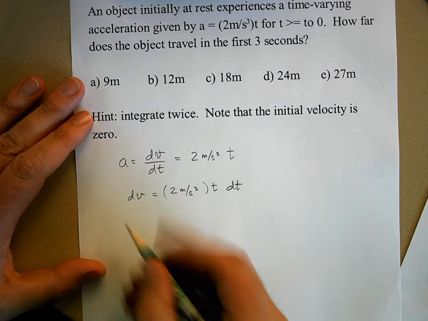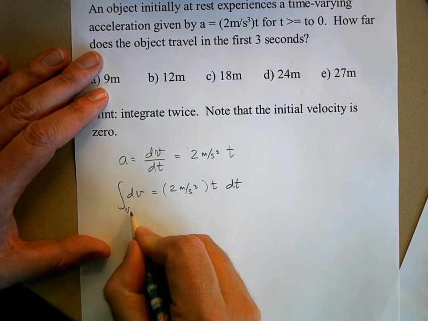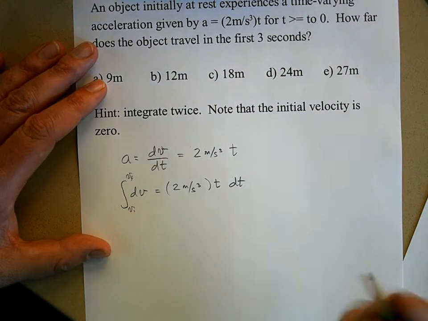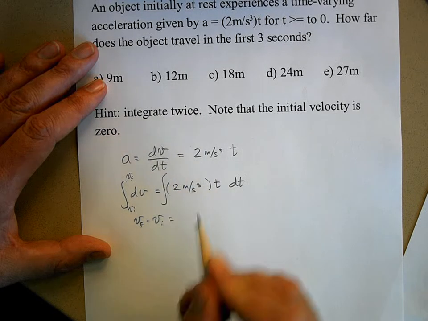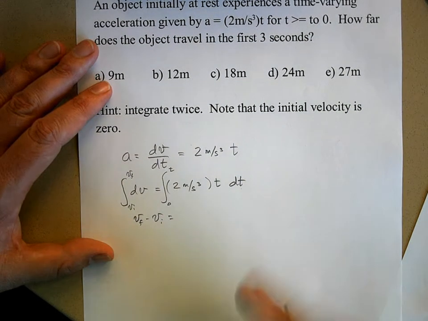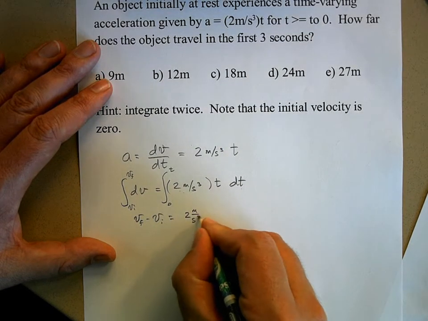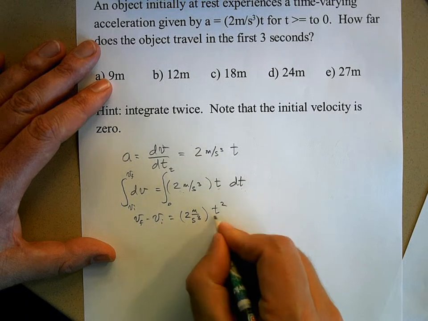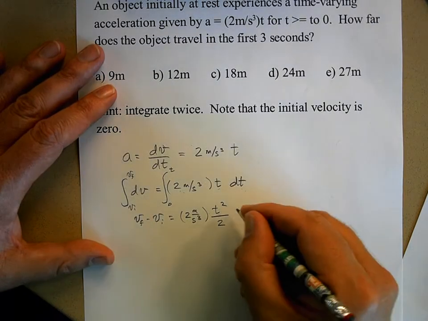What happens if I sum up all the little tiny dv's from the initial velocity to the final velocity? Whenever you sum them all up, you have delta v, which is v final minus v initial. That's equal to the integral of this side, and I'm going to go from 0 to time t. Let's just go to time t for right now; we'll plug in the 3 seconds later. Now you use the power rule. You keep the 2 m/s³, and t times dt gives t squared, and then you have to remember, using the power rule, to divide by the new exponent. Then you evaluate that from 0 to t.